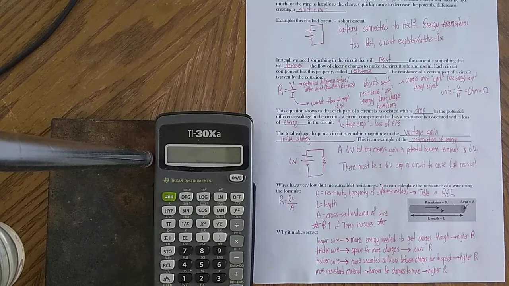So you need to justify your answers. You can do it right on the sheet provided. You can do it on a piece of loose leaf. I don't really care. Just please justify your answers.